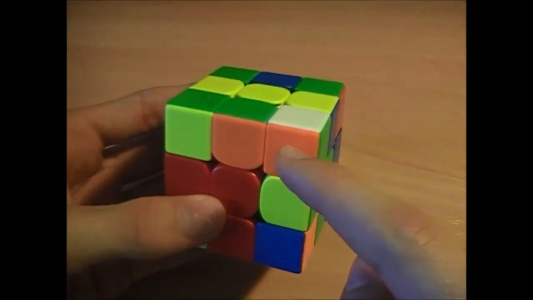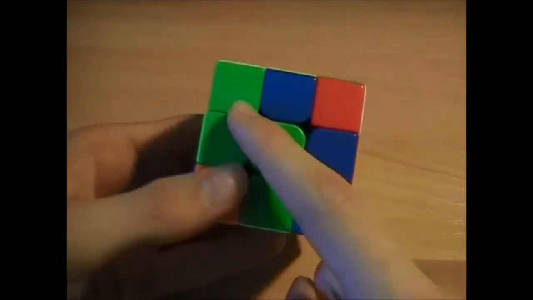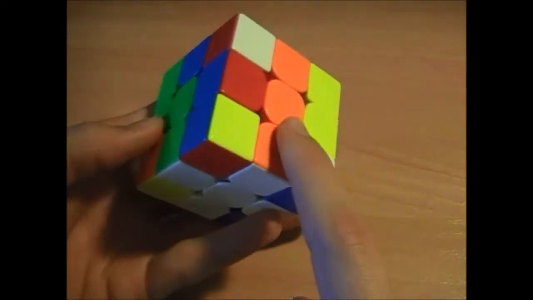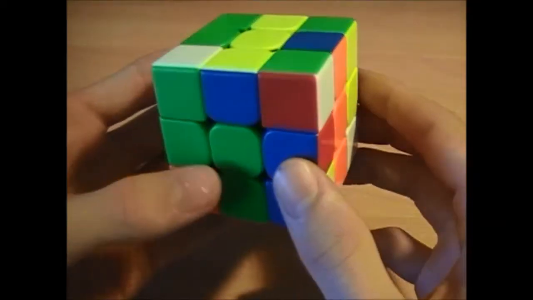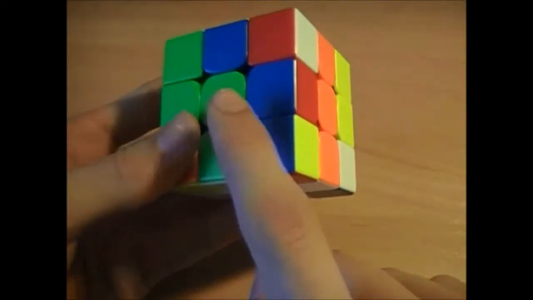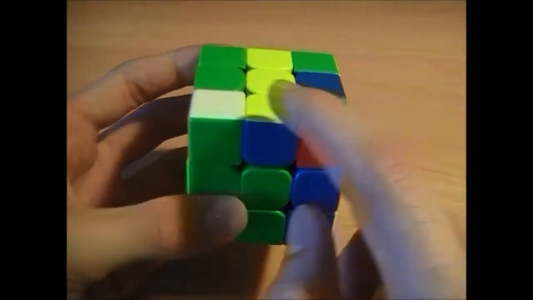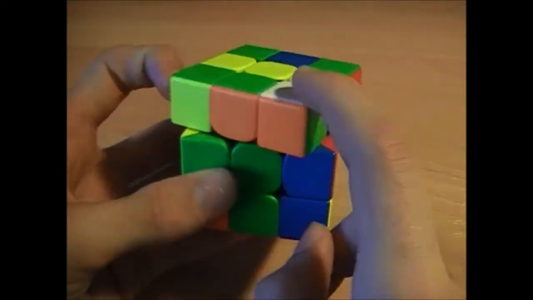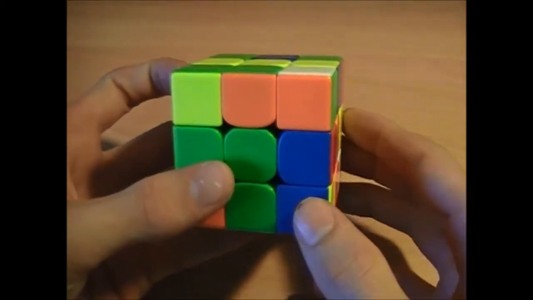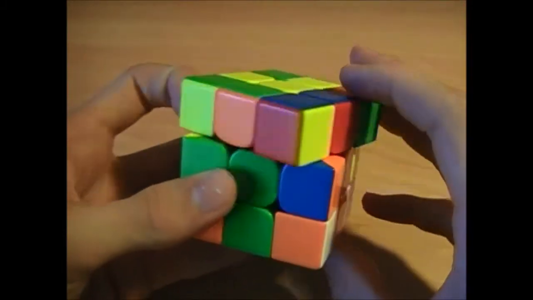In this case, we have our white, orange, and green corner piece, and this belongs in our white, orange, and green slot right here. So hold the white, green, and orange slot on your right side, and put your corner piece that needs to go into the slot directly over the top of the slot. Now all you have to do is just start doing the sexy move.